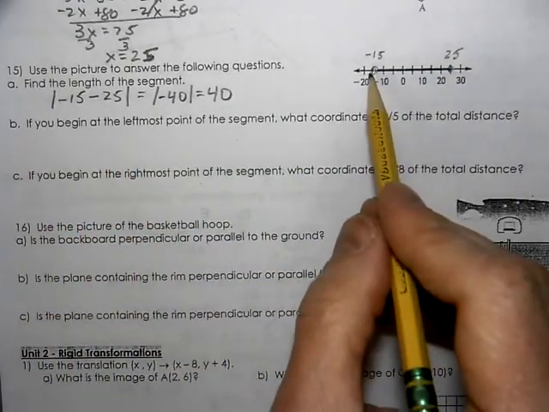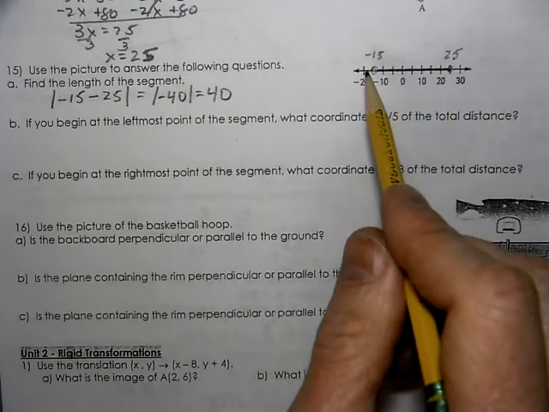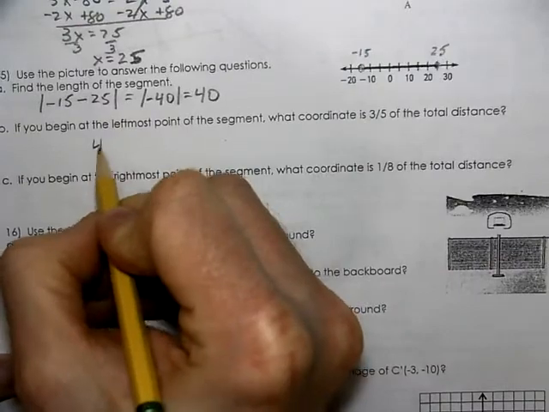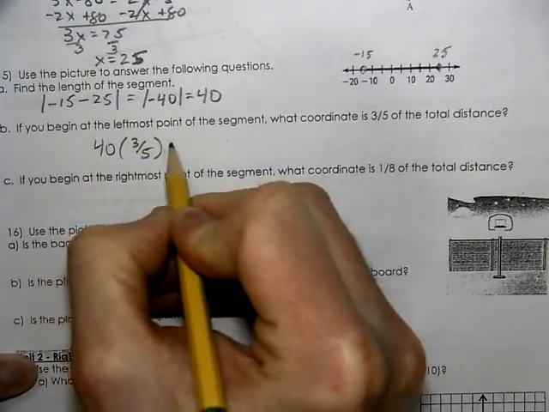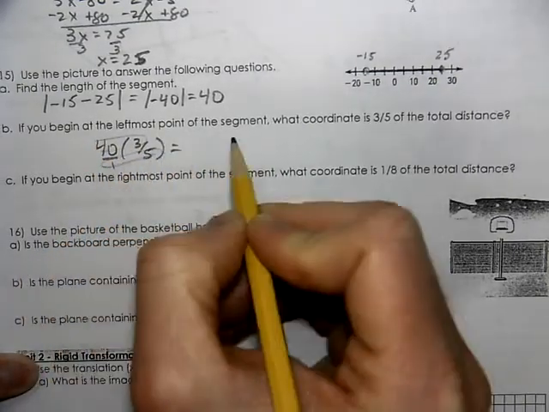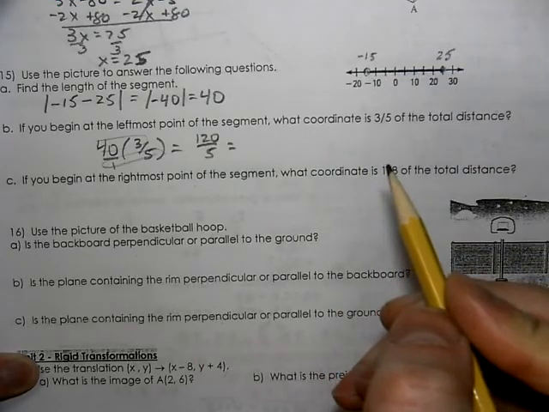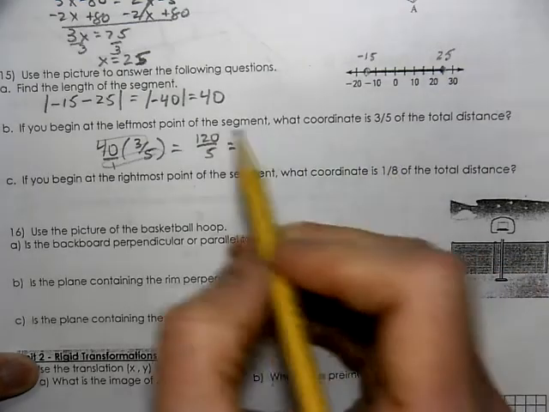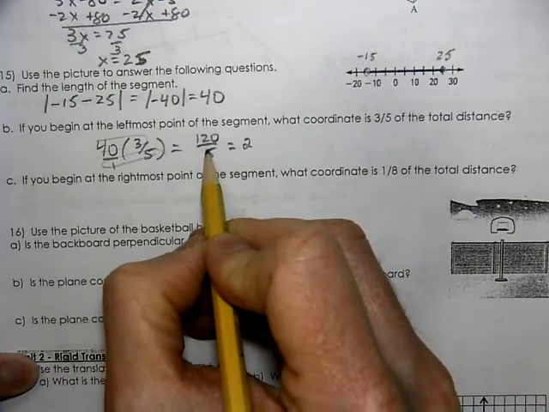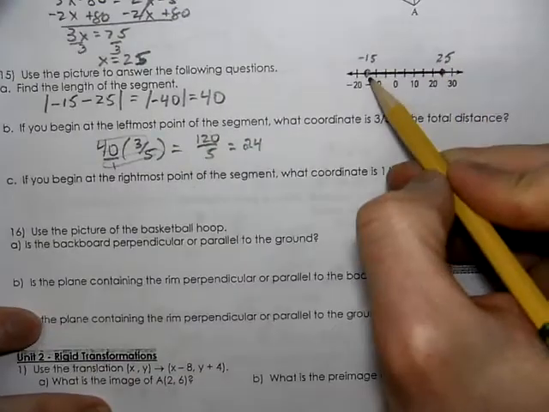If you begin at the leftmost point, what coordinate is 3/5 of the total distance? Well, we need to break this up into fifths to figure out where 3/5 is located. So we're going to take the 40, multiply that by 3/5, and you make this into a fraction and multiply straight across. So you get 120 divided by 5. And 5 goes into that 2 times, with 2 left over, goes in there 24 times. So we need to do 24 points.